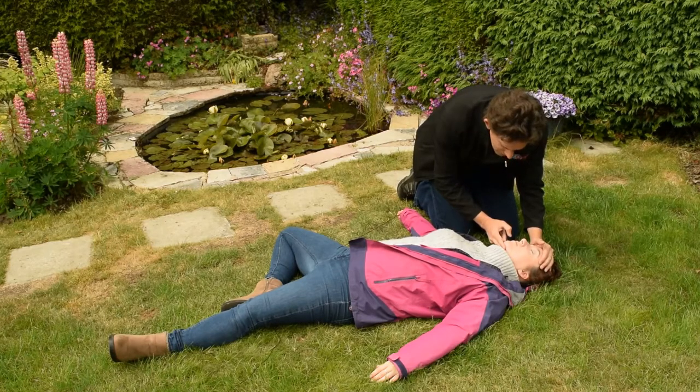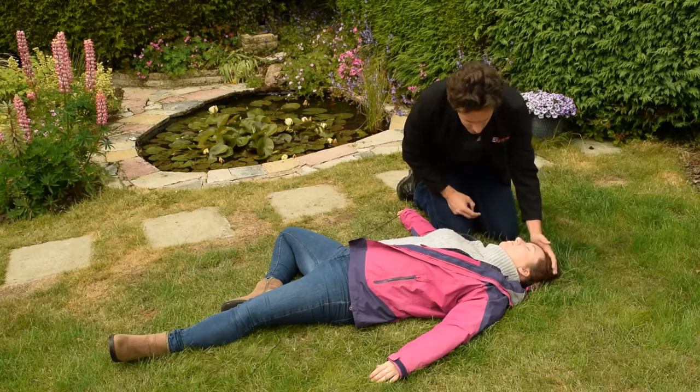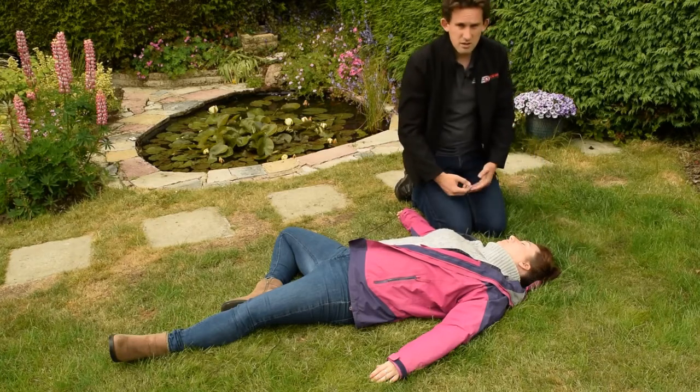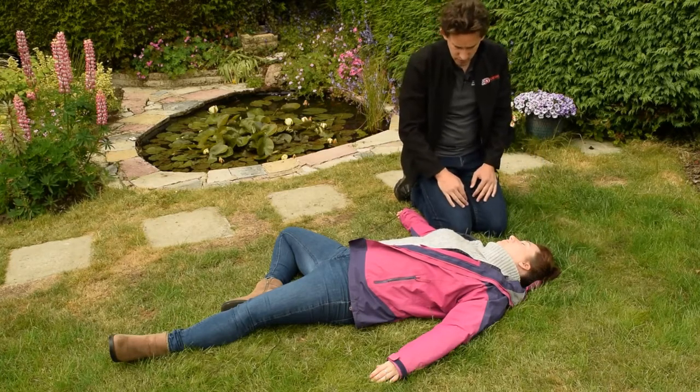Now during the time of COVID, to minimise the risk to ourselves, we're not going down close to check. We're watching the chest rise and fall and seeing that they are breathing, and we're watching for up to 10 seconds. So I can see that my casualty is breathing, so now I want to look at a safe position to manage that airway.